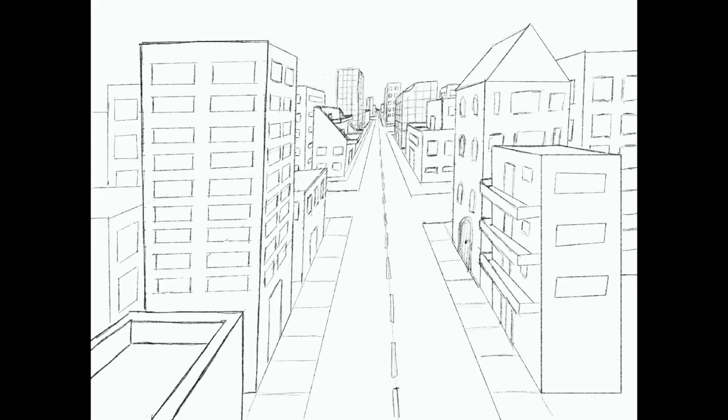This is one point perspective, though you can probably read that for yourself. Here's a finished product that I just drew, though yours might look quite different because you'll be using your imagination to create your own cityscape.